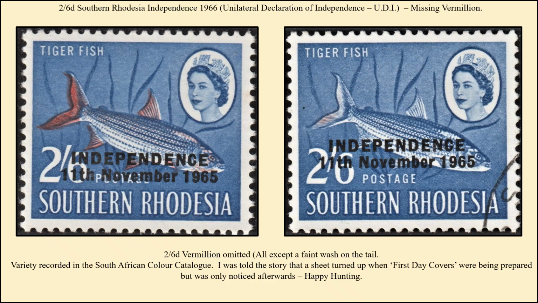During the preparation of the first day covers, it is alleged that a sheet turned up that had the missing vermilion, I say missing, there is just a touch left on the tail, and this flaw, this mistake, was only noticed afterwards. So if the story is true, there may be a few of these still on first day covers which have gone unrecognised. So as I've put there, happy hunting.